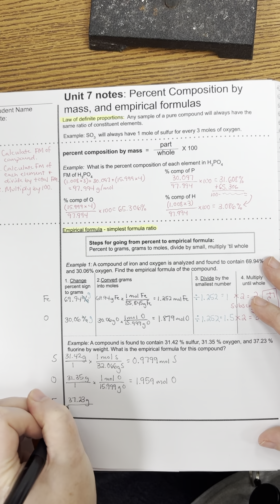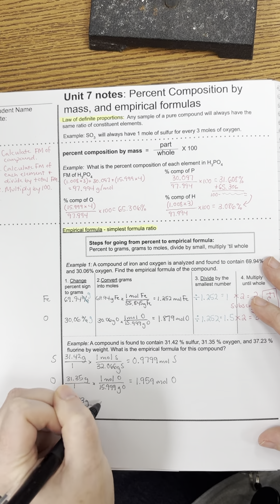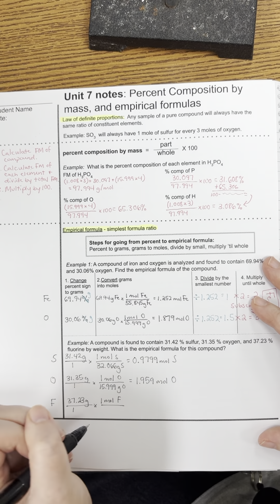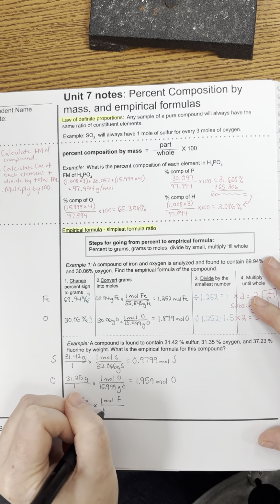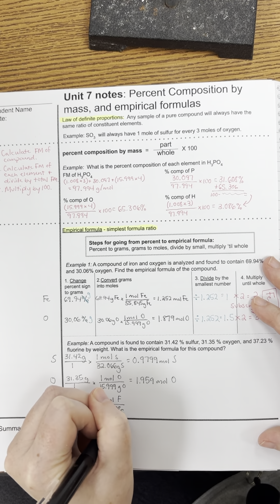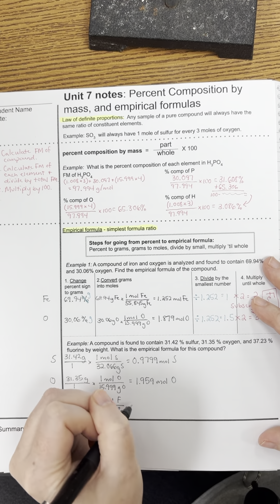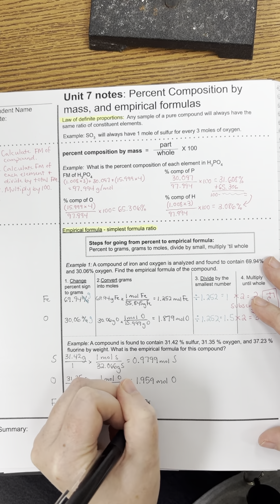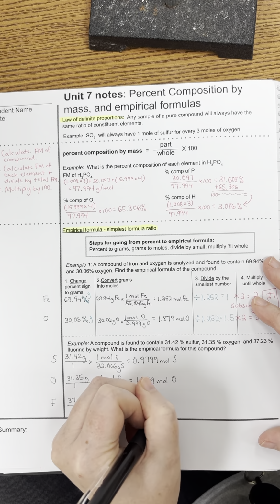And then last but not least with fluorine, 37.23% gets changed to grams. And then on the periodic table, we know that 1 mole of fluorine is equal to 18.998 grams. And so when we divide that, we get 1.960 moles.